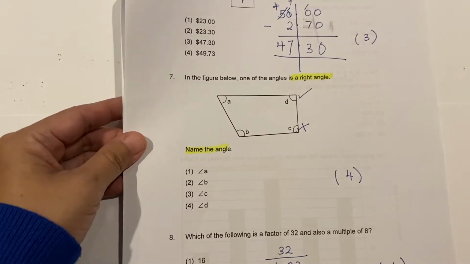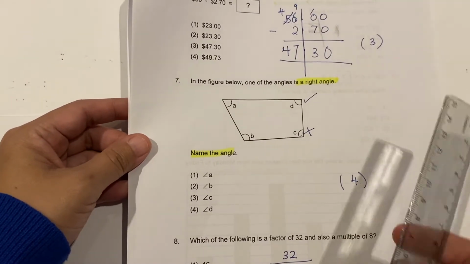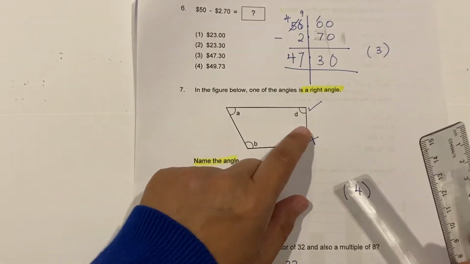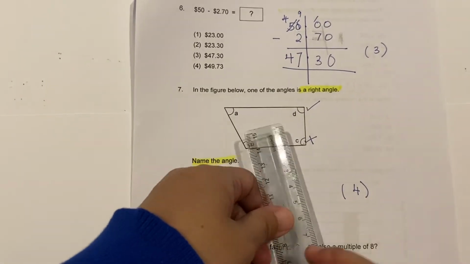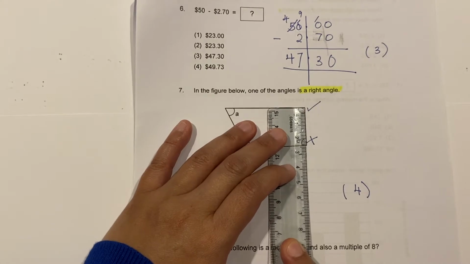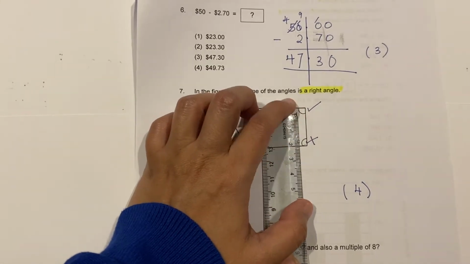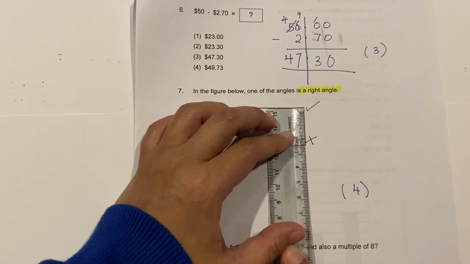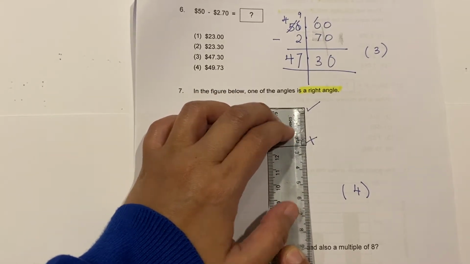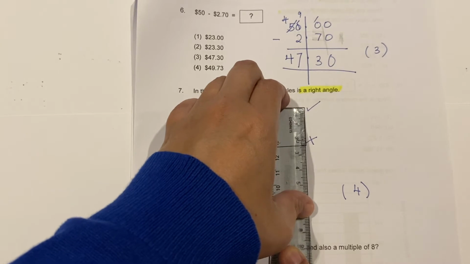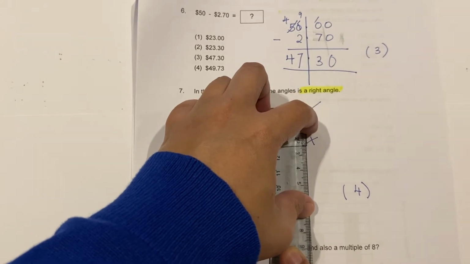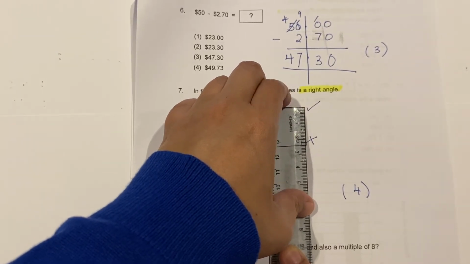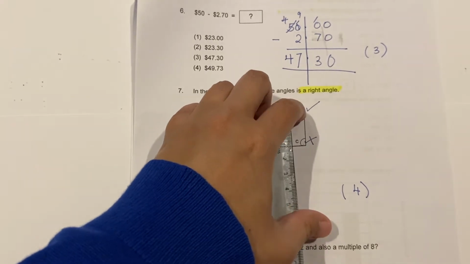Okay, question 7. Now the answer is very close though. What you can do is you can either use a set square to do this. I will just use my ruler. Because the corner here forms a 90 degrees, what I do is I just put this at the corner and it meets nicely. The horizontal and the vertical line meet nicely with the ruler. So that's D.